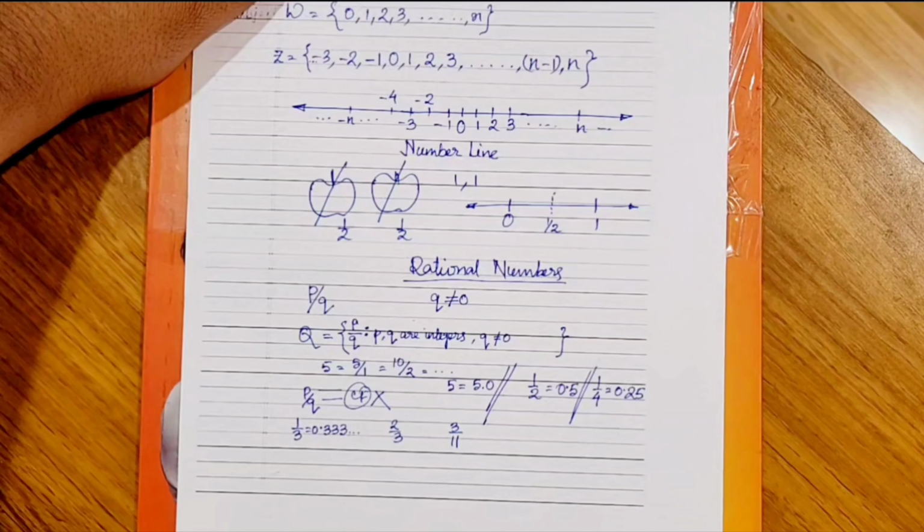So here 3 is a recurring portion after the decimal point. So the easiest way of writing that or the mathematical way of writing that is 0.3 with a bar on top of it. Similarly 2 by 3 will be 0.66 and so on. So you can write it as 0.6 with a bar because 6 is the repeating portion of the value of 2 by 3.